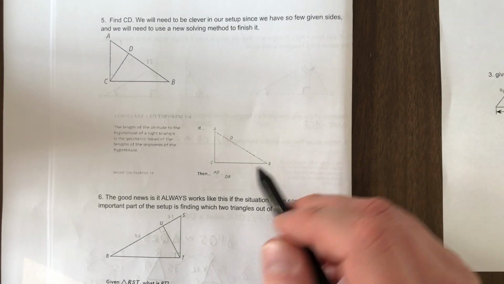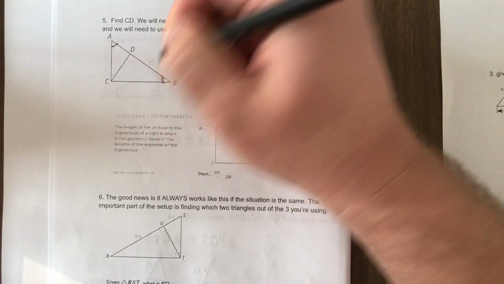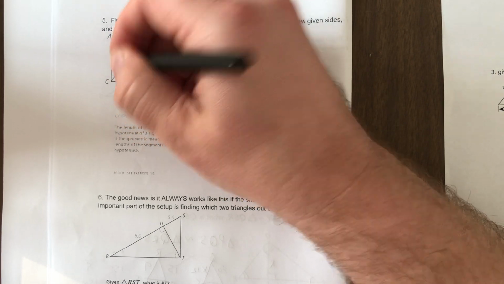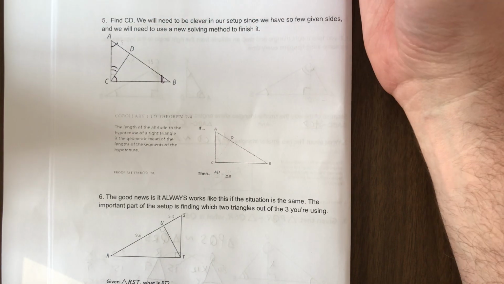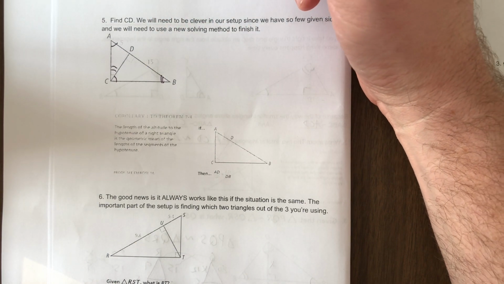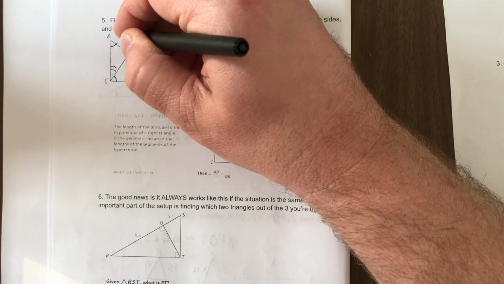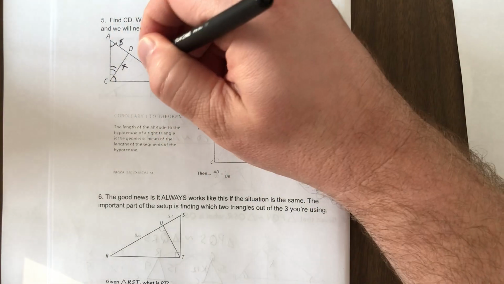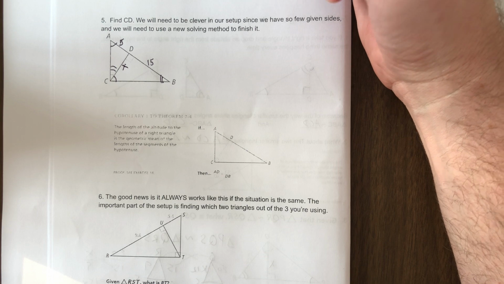So if I say this is a single and that's a double, then remember that means that this over here is a single and that's a double, right? Those two flip-flop when they get there. So we have 5 is here. We want to know what CD is. We're going to call that X, and then this is 15. So that's just what the different sides say.